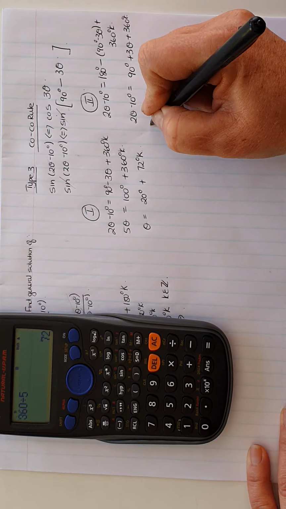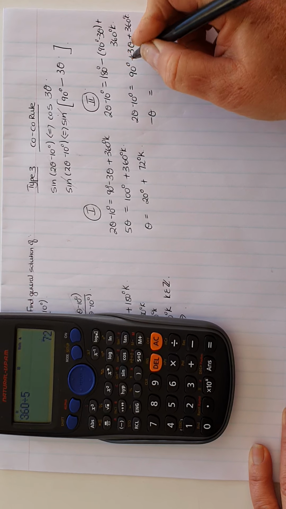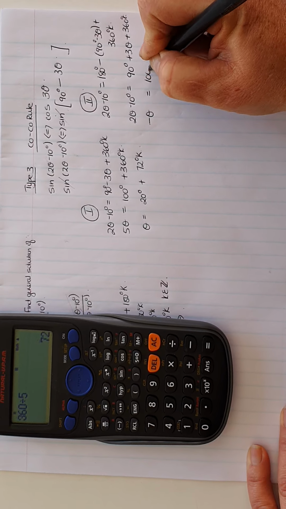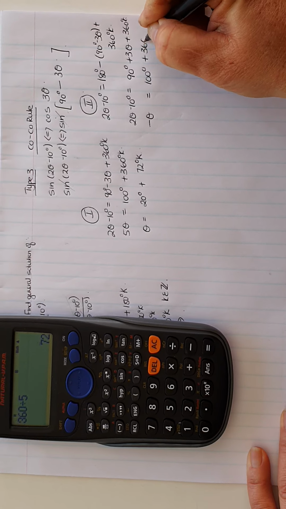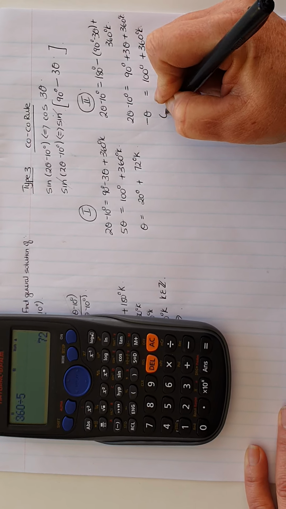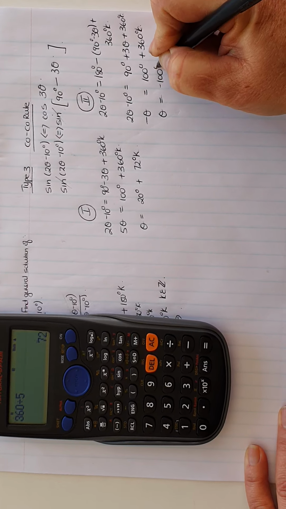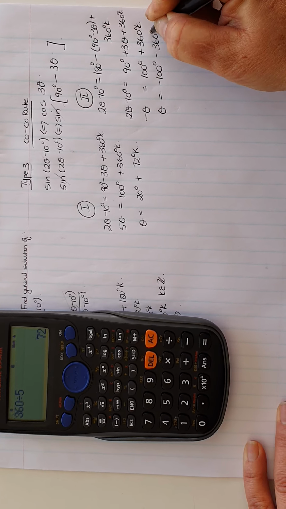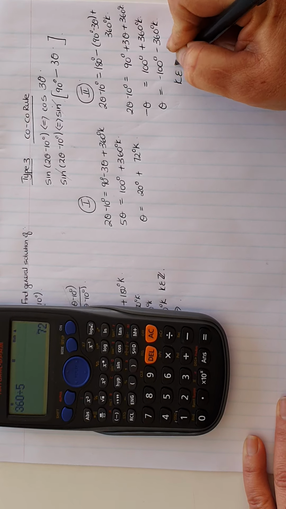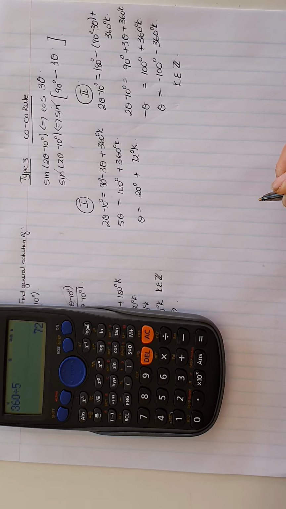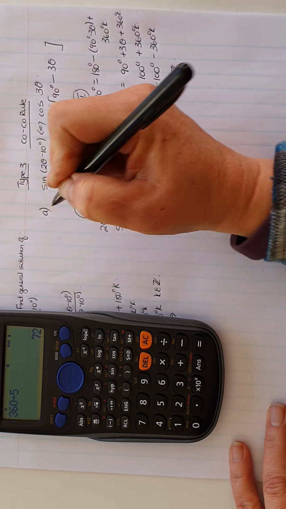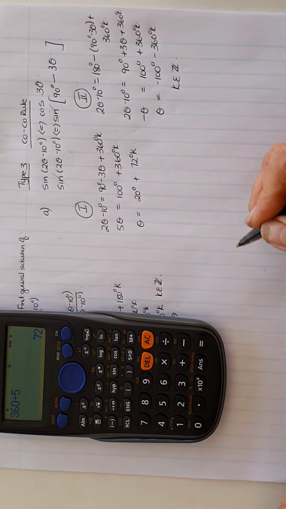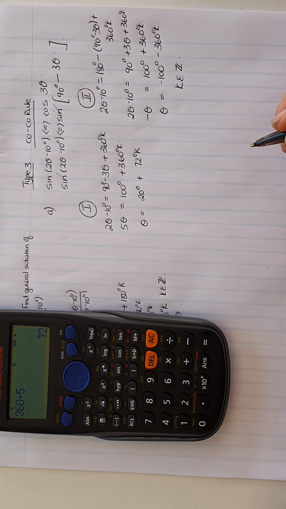Bring your angles together so you get negative theta. Bring your numbers together, which makes it 100. Divide by negative. And again, introduce k element of z. Okay, so this would be the general solution. If I wanted a specific answer, I would have to give you a domain to work from.